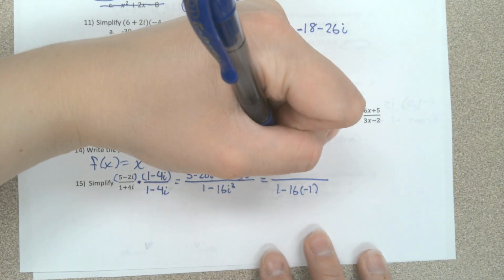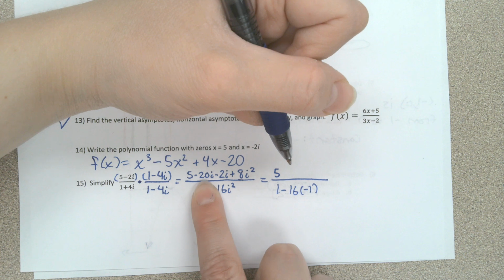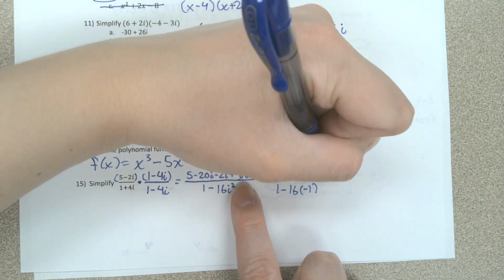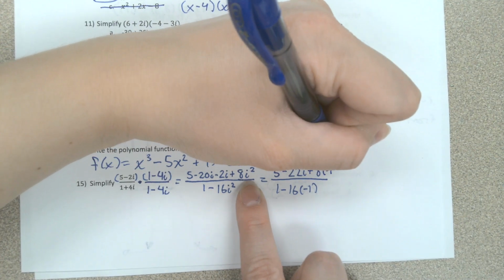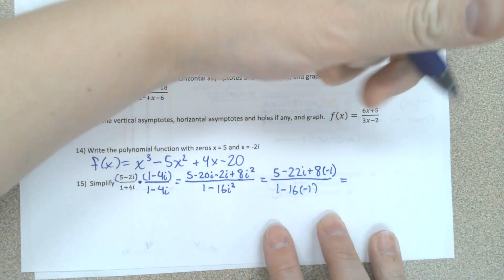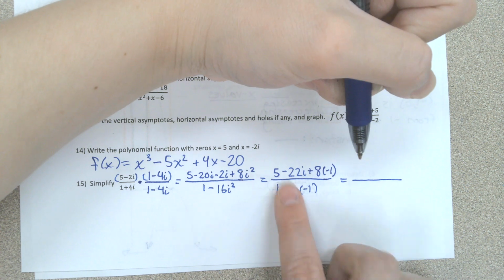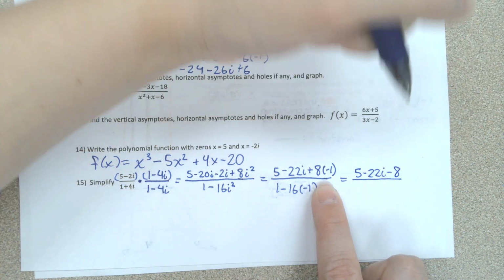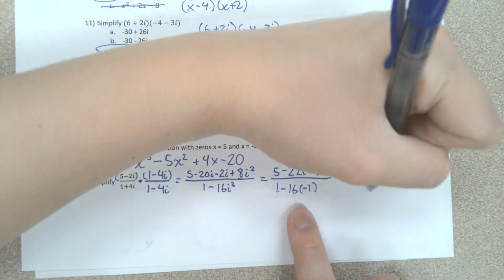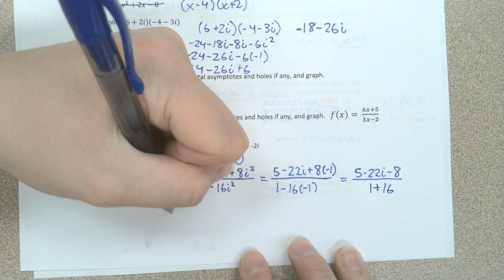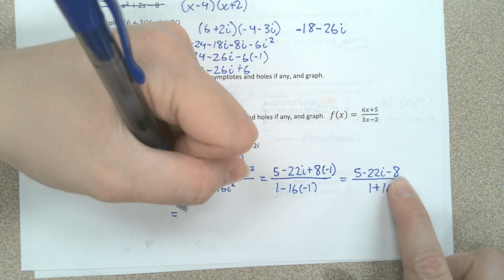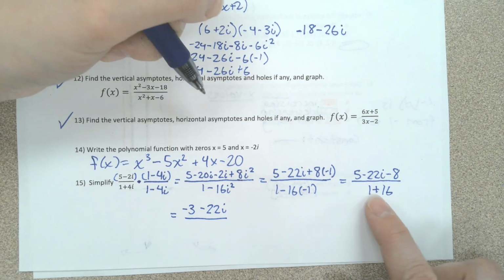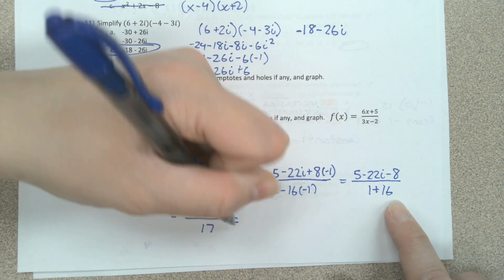Simplifying the top, we have 5, negative 20i and negative 2i is negative 22i, plus 8i squared is 8 times negative 1. Here we have 5 minus 22i, this becomes minus 8, and then 1 plus 16. 5 minus 8 is negative 3 minus 22i over 1 plus 16 is 17.